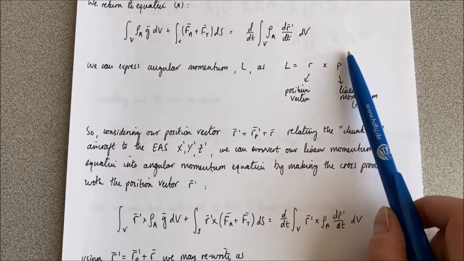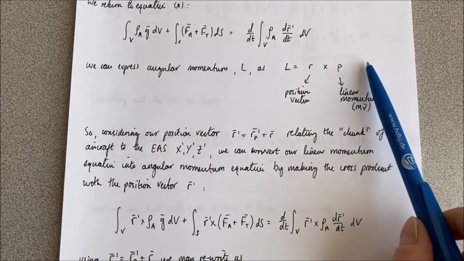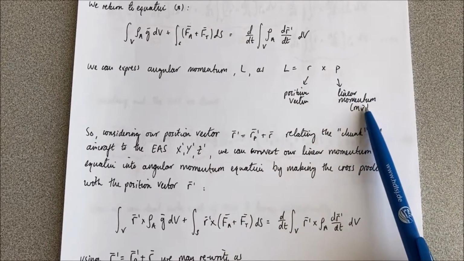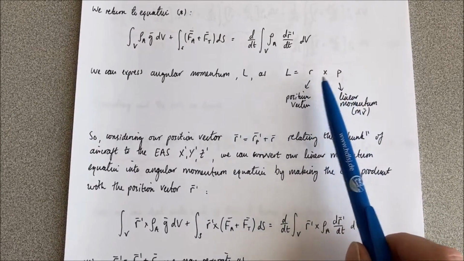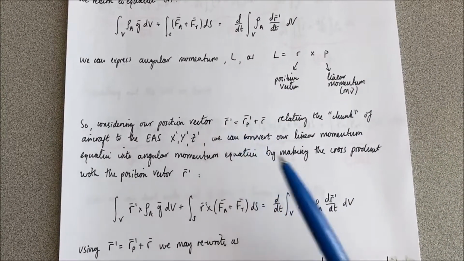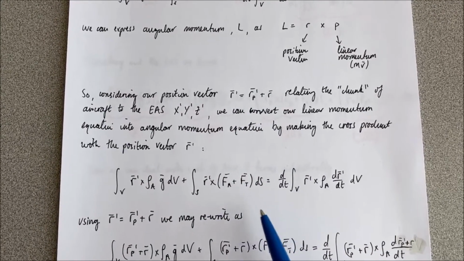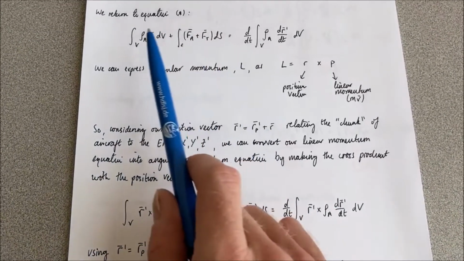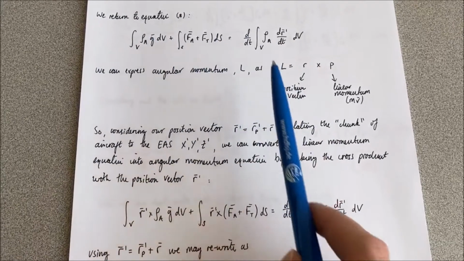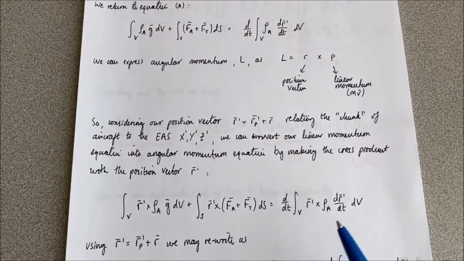So this part here describes the conservation of linear momentum equations that we've just found. We just take the cross product of those equations with this position vector r, or r bar dash in our case. So we take this equation here, take the cross product of each term with r bar dash. That's exactly what I've done there.